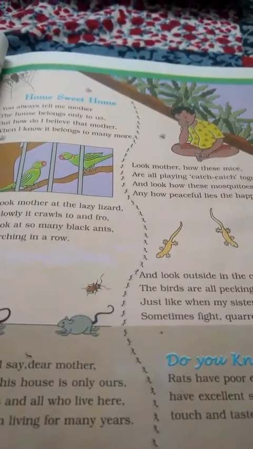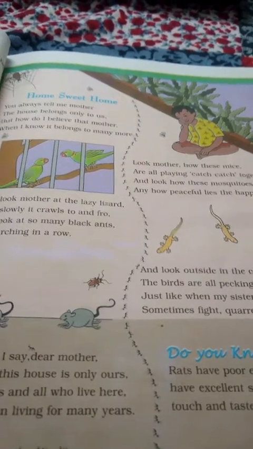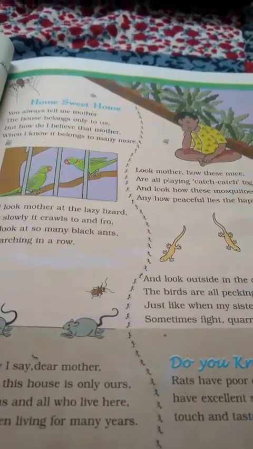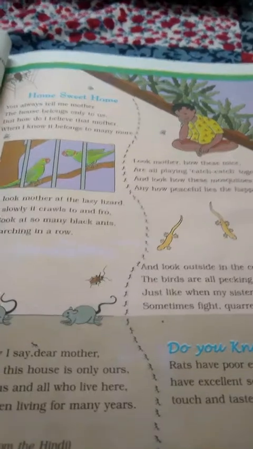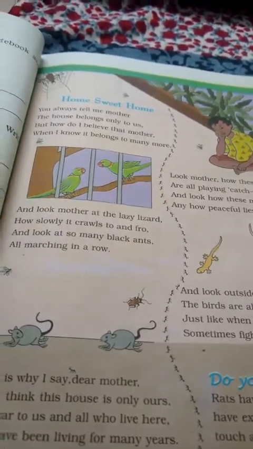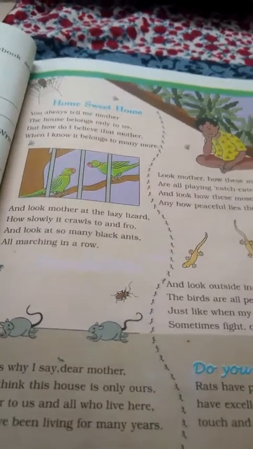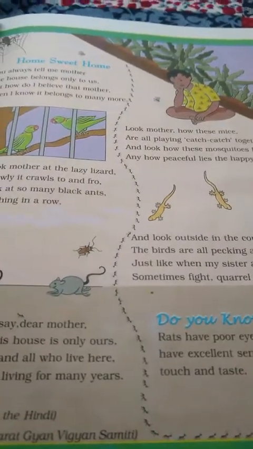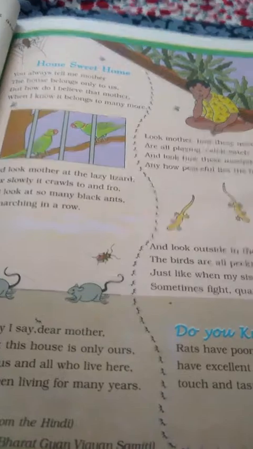I call it Buzz. I did not know that my home is also home for the ants, the rats, the lizards, birds, trees, and plants.